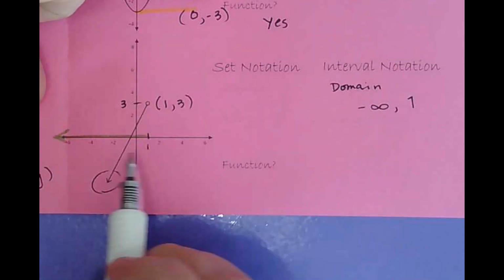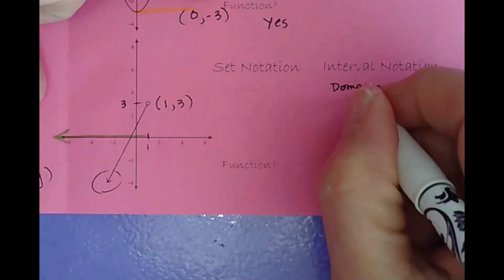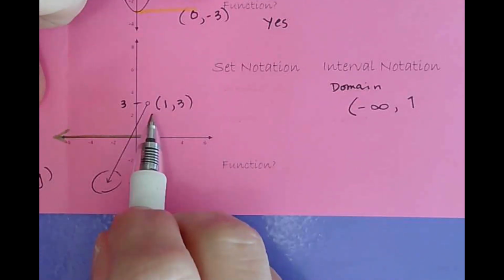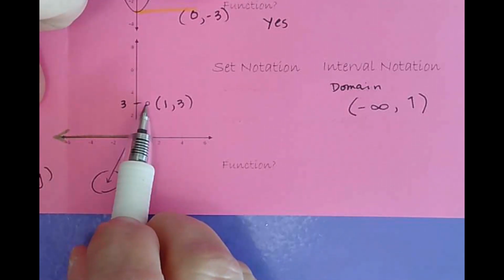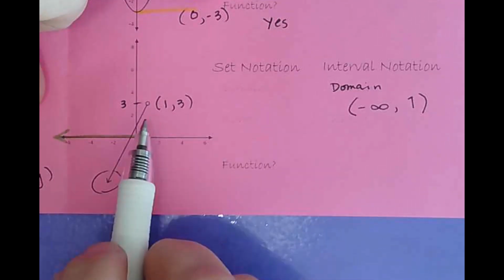Negative infinity, you never arrive at negative infinity, you just keep going that direction. So we write that as open. Also, at 1, I have a hole. So you can get very, very, very close to 1, but you can't actually be at 1. So that's open as well.